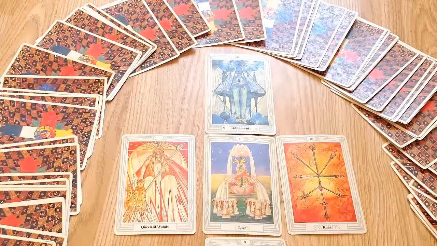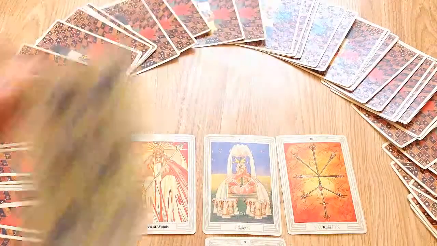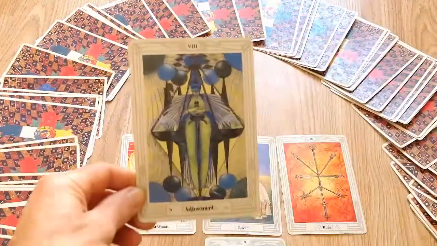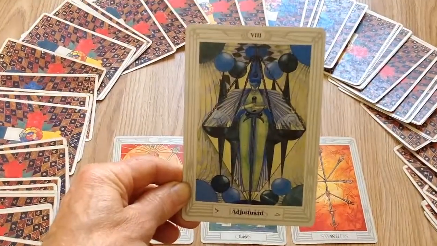And the card for the future situation is this one here. It's another major arcana card. It's the 8 in the major arcana, and it's the Adjustment card. So let's just hold that one up so you can have a proper look at it. It's quite an extraordinary card, this one, in my opinion.